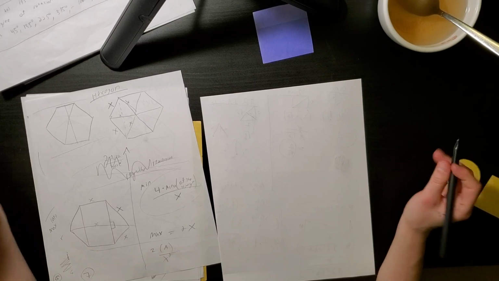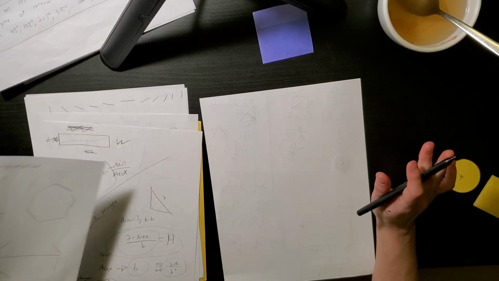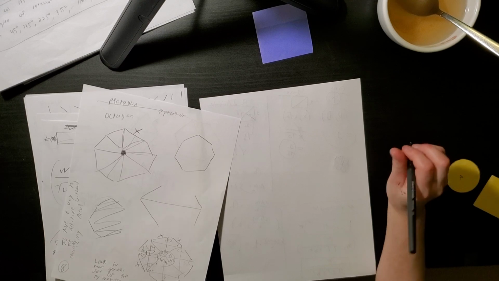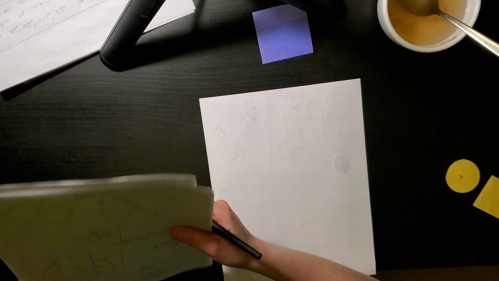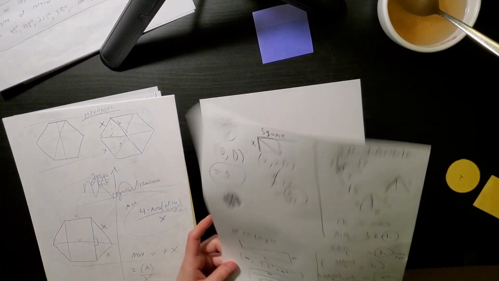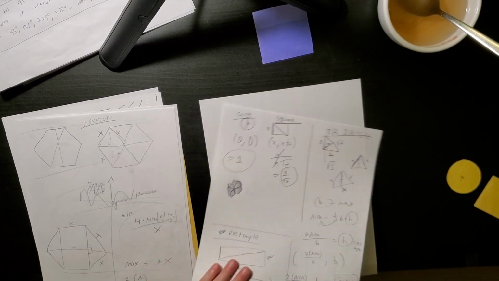So, what do you do with a hexagon? Number one, it's hard to draw a hexagon. Number two, it's harder to draw an octagon than it is to draw a hexagon. But so, here we are. Actually, let me go back for 1 second.